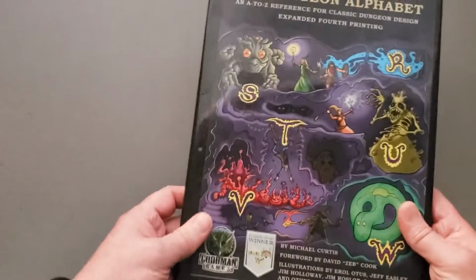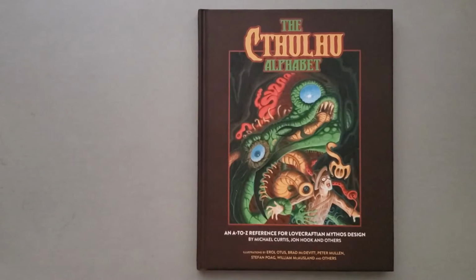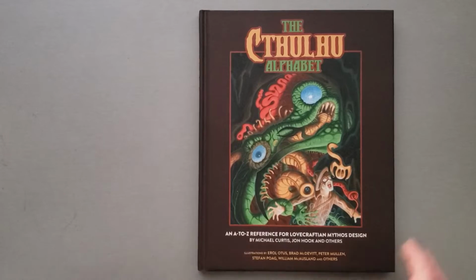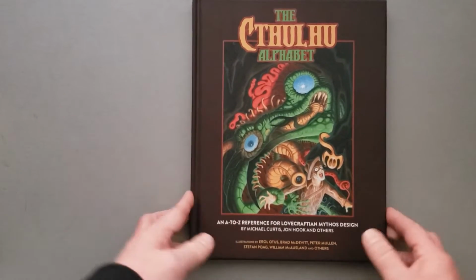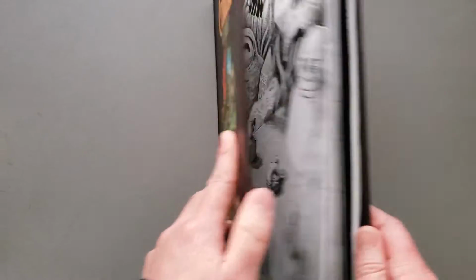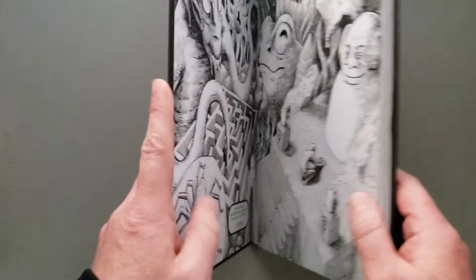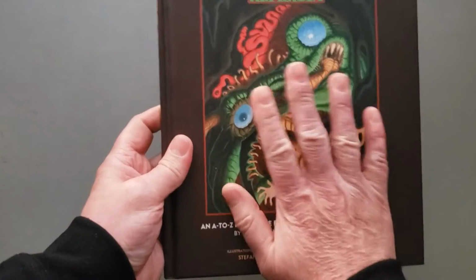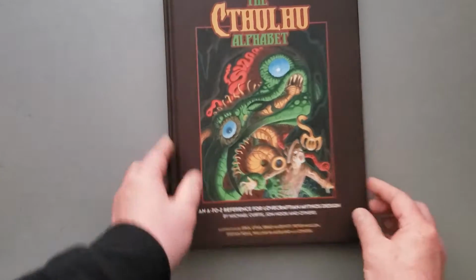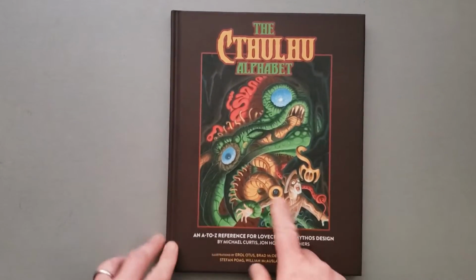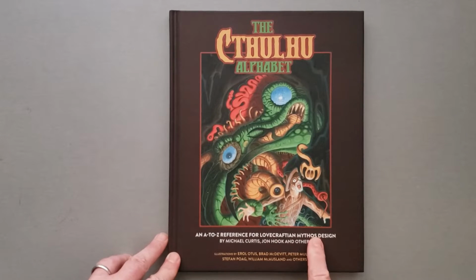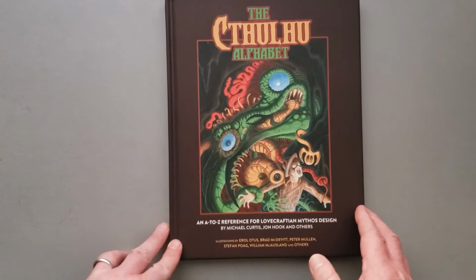That is Dungeon Alphabet. And then really quickly, let's look at the Cthulhu Alphabet. So again, this is a hardback book. Now this one doesn't have the paper cover. It just comes like this. I actually think this one is a little bit nicer. It's got this kind of matte finish, but again, it's got this old school art. This has definitely got to be by Errol Otis right here. It just looks like his style.